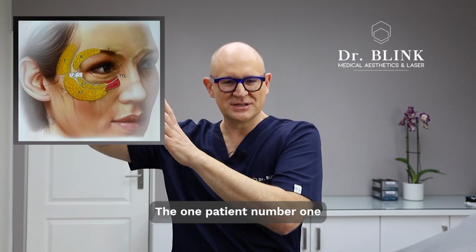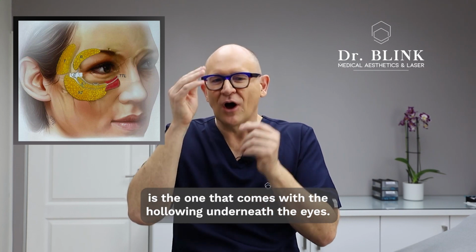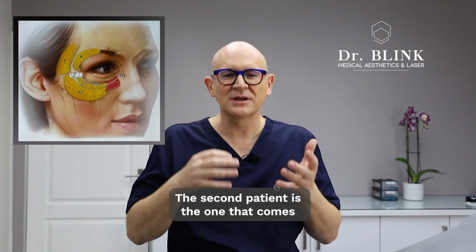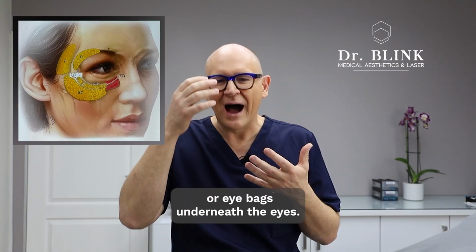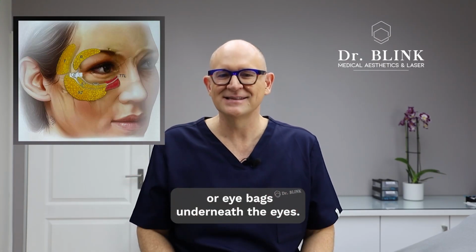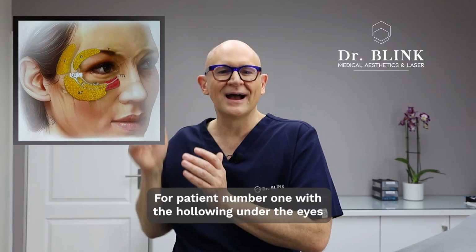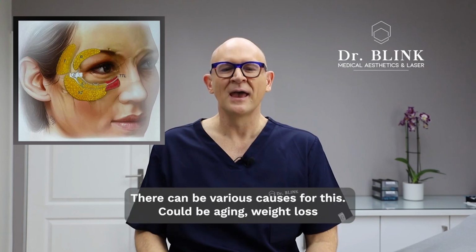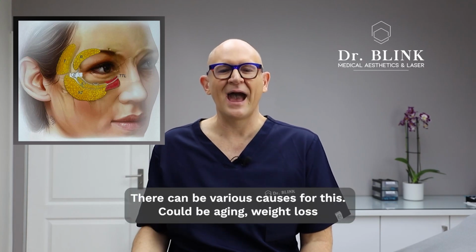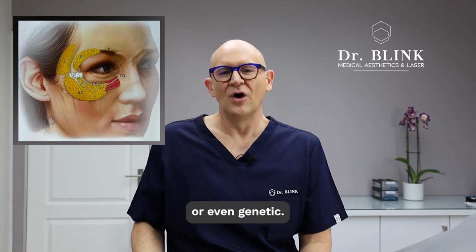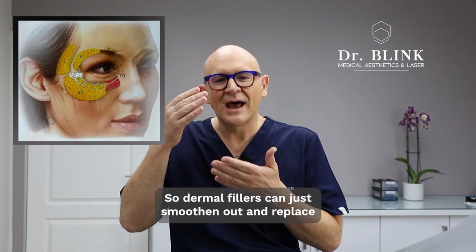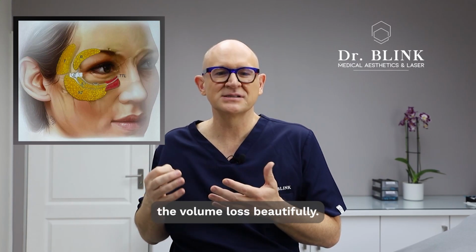The one, patient number one, is the one that comes with a hollowing underneath the eyes. The second patient is the one that comes with a complaint that they've got puffiness or eye bags underneath the eyes. So patient number one with the hollowing under the eyes, this is the ideal patient to treat with dermal fillers. There are various causes for this. It can be aging, weight loss, or even genetics. So dermal fillers can just smoothen out and replace that volume loss beautifully.